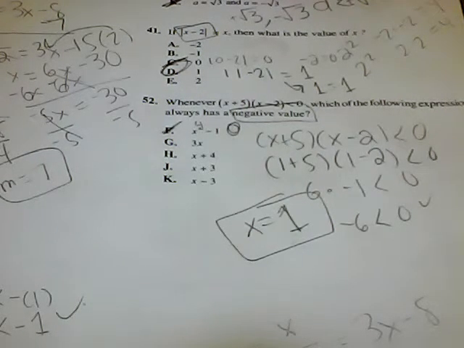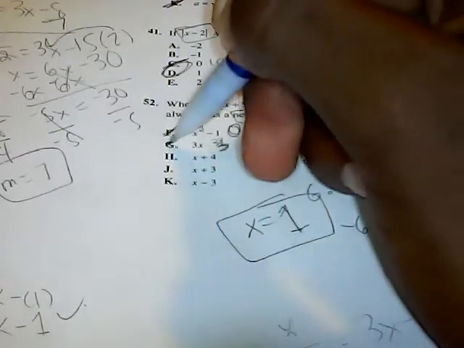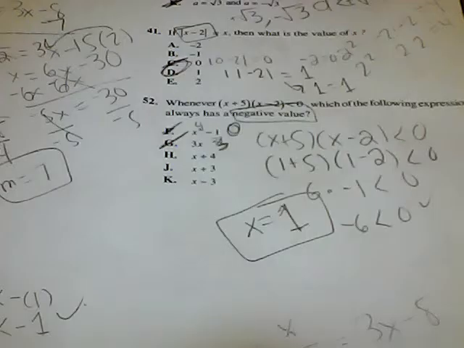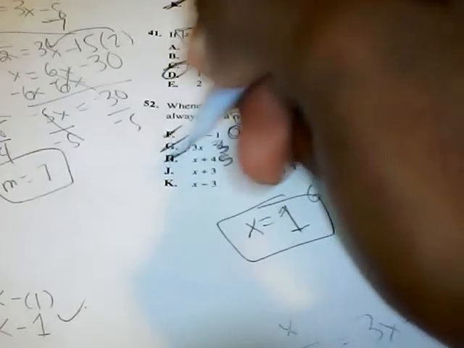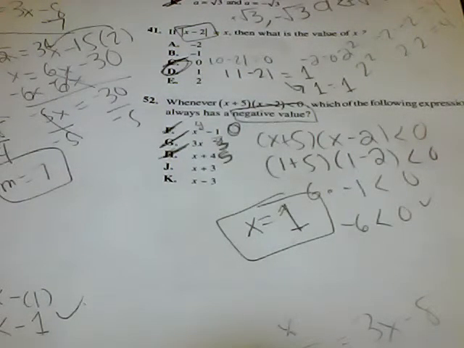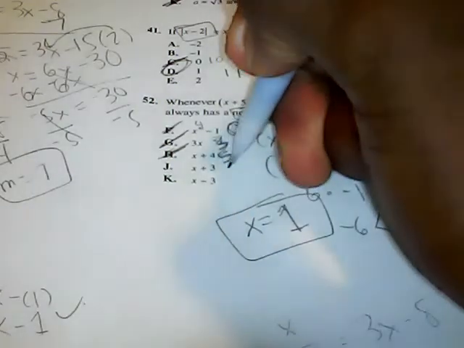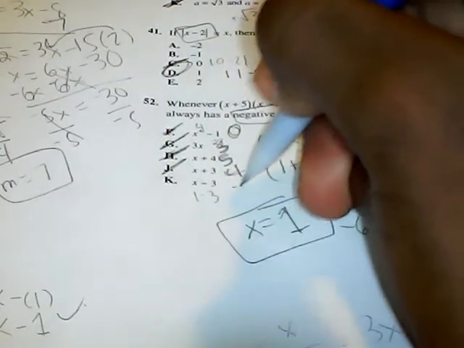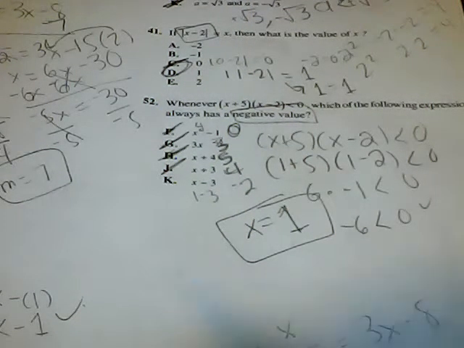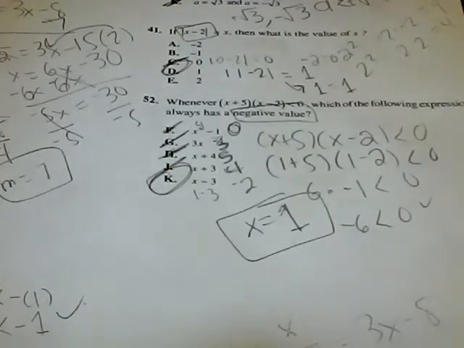Now G, 3 times x. 3x, 3 times 1 is going to equal 3. That doesn't yield a negative answer choice, so we're going to eliminate that. x plus 4, 1 plus 4, that's going to equal 5. Not a correct answer choice. Not a negative value. And then J, x plus 3, 1 plus 3 is going to equal 4. Another non-negative value. And now we're at answer choice K, which is x minus 3. And if we were to calculate 1 minus 3, we would get negative 2, which is in fact a negative value. So you can go ahead and circle that for your answer choice.